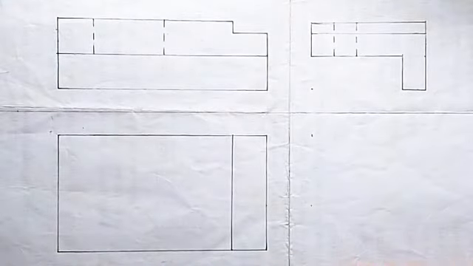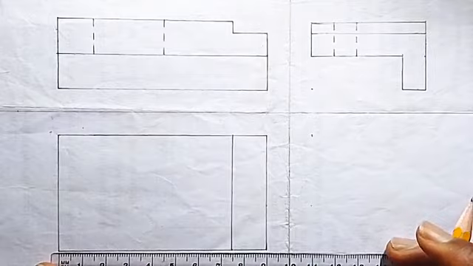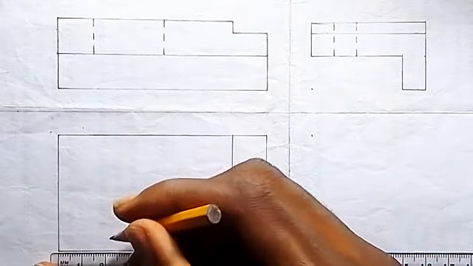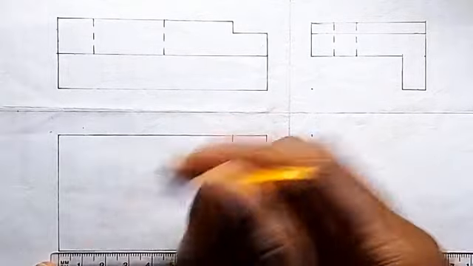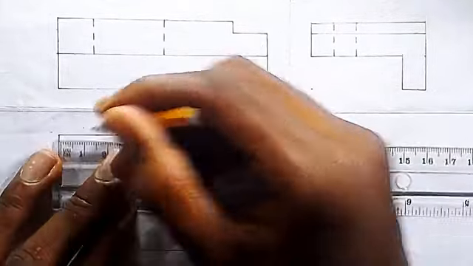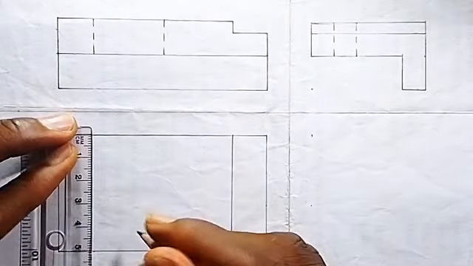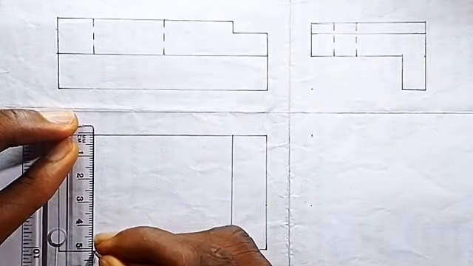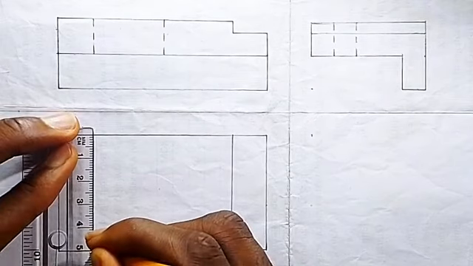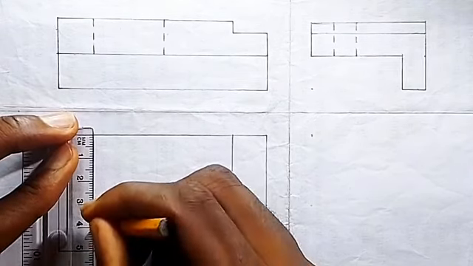So let's do that. 1.5. Mark it both at the top and at the bottom. If you already have it here. So this is it. First, keep a distance of 1 cm here.